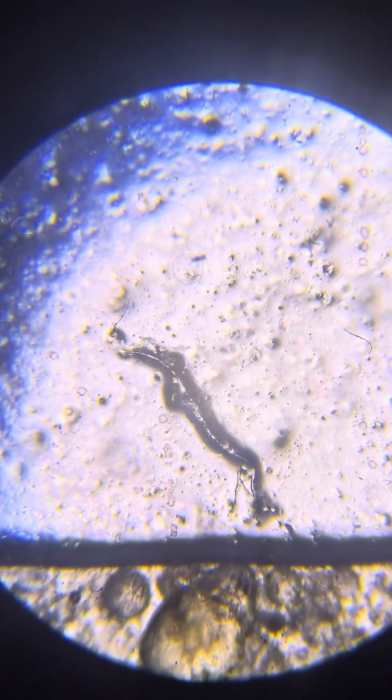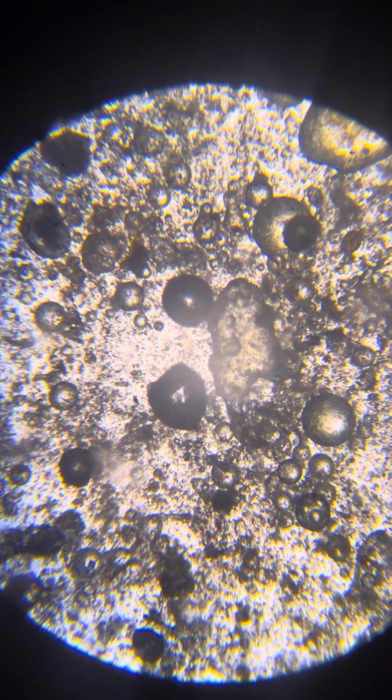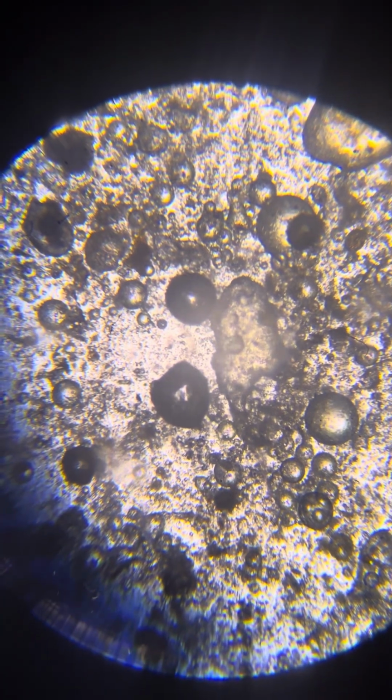And these are life forms that were created now, in this container. They are not life forms that we see now that were created elsewhere, but they were created in this electrolysis chamber.